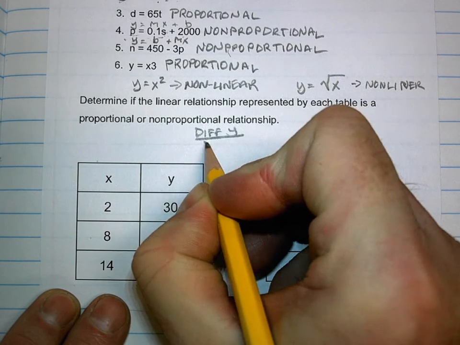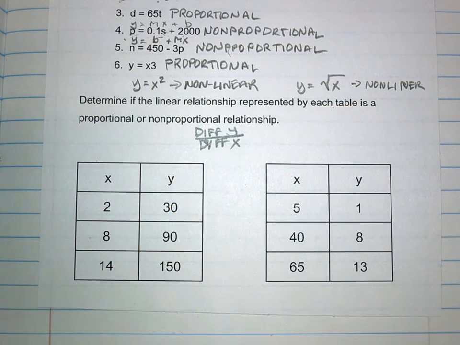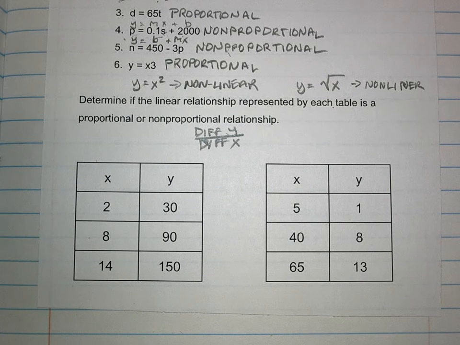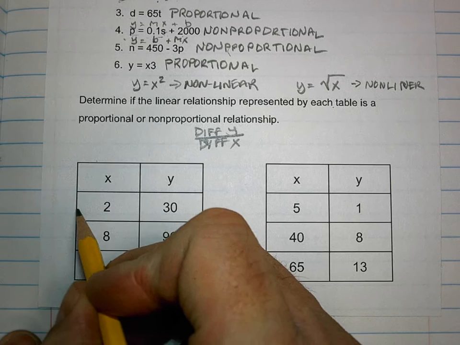So we're going to find the difference in y over the difference in x. If the difference in y over the difference in x is not the same everywhere, then it's not a line. So let's look here. What's the difference between 2 and 8?